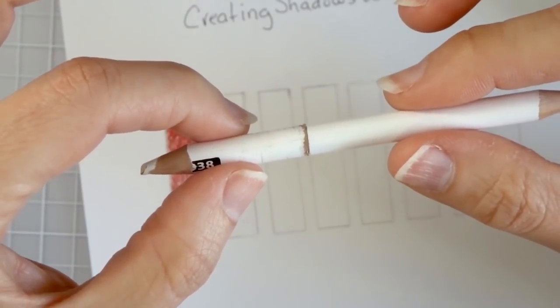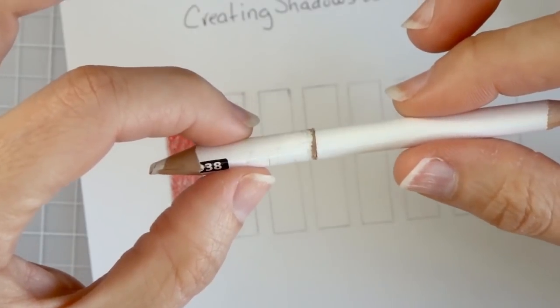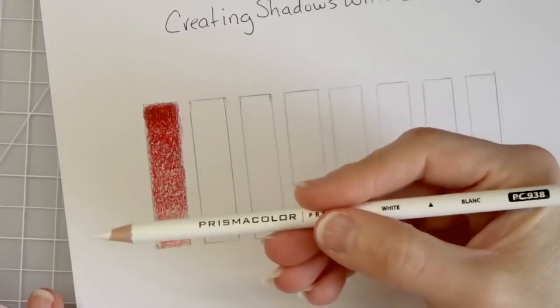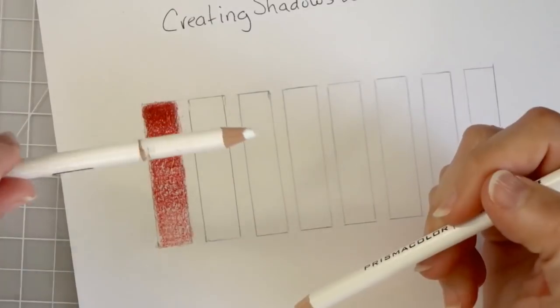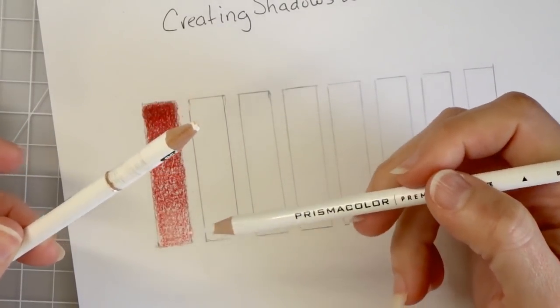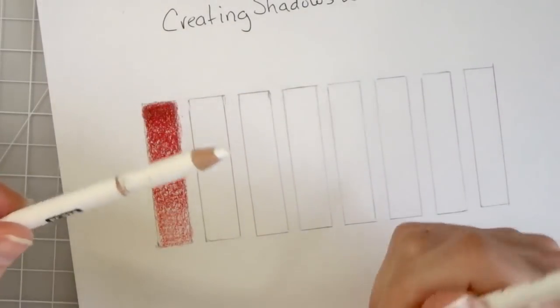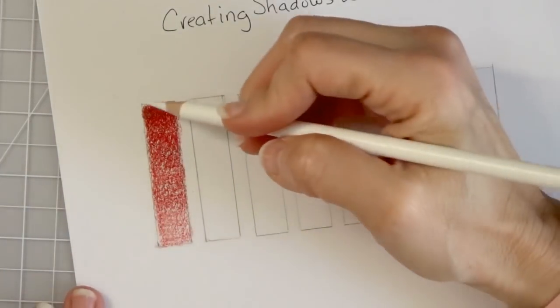So I'm gonna let this one dry, and I'm going to go find me another white Prismacolor. Thank goodness for a replacement set, because I have a brand new white Prismacolor until this one here is able to dry. And then once it dries, I will just sharpen it and we will be back on our way to using the rest of this up. So that is a really cool hack for those of you that did not know about that.